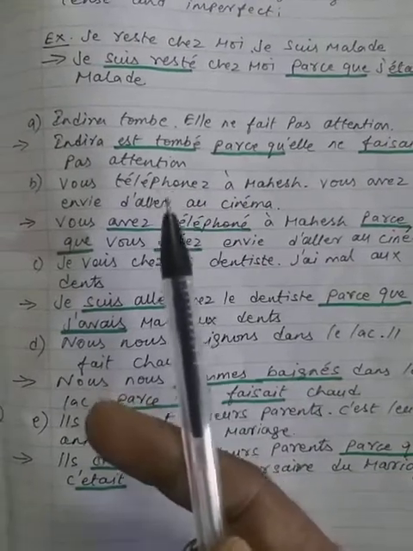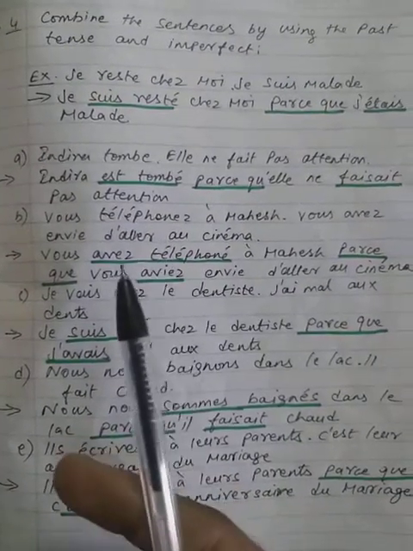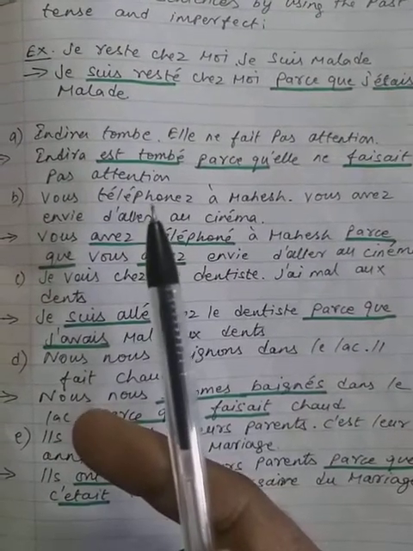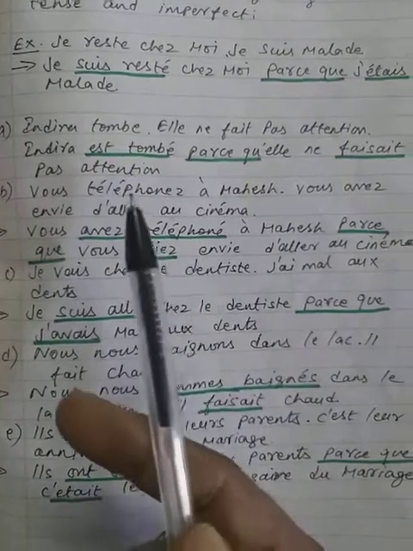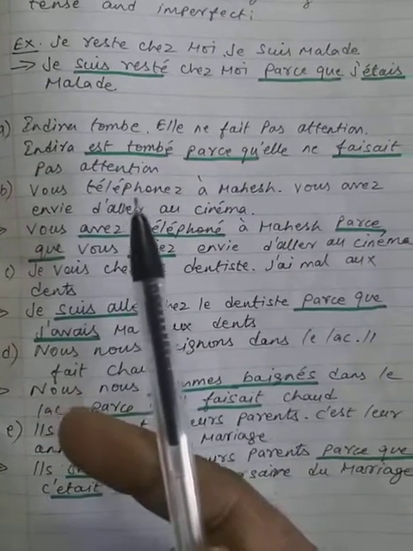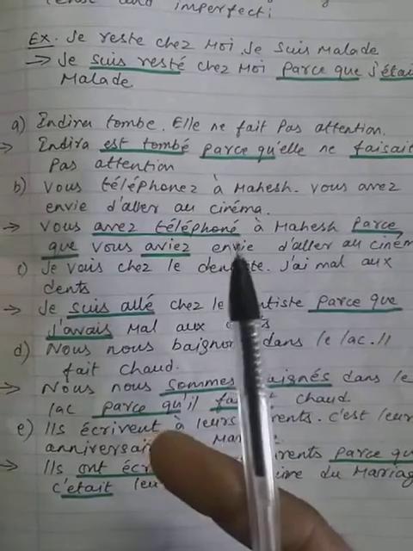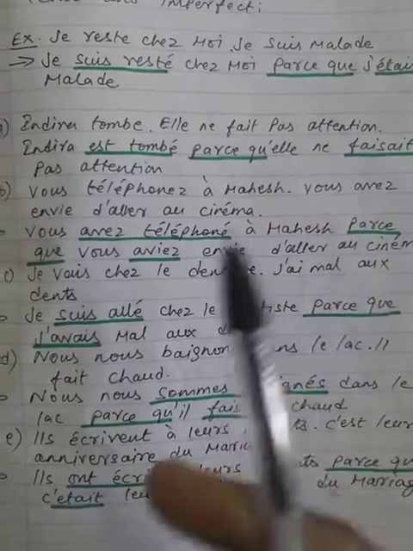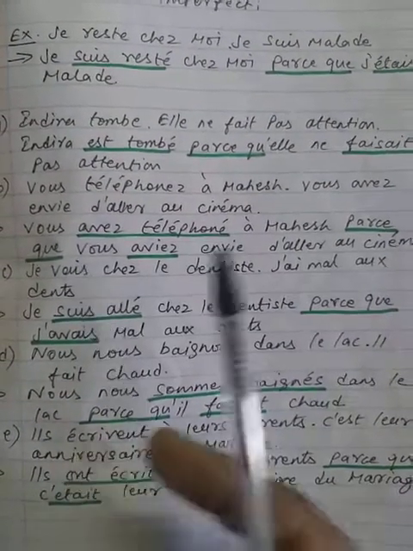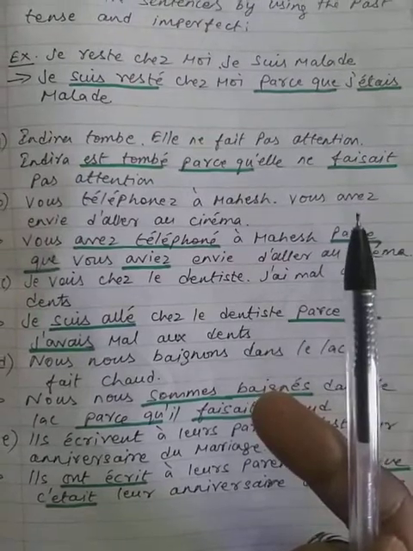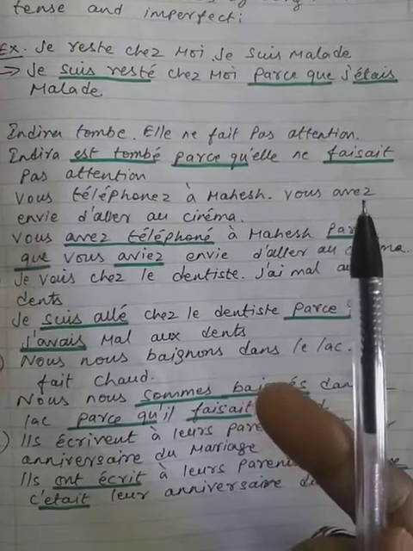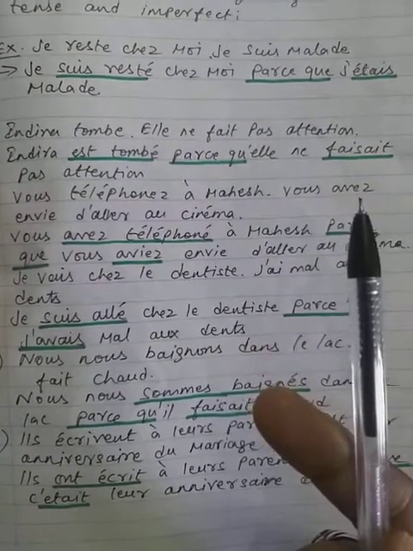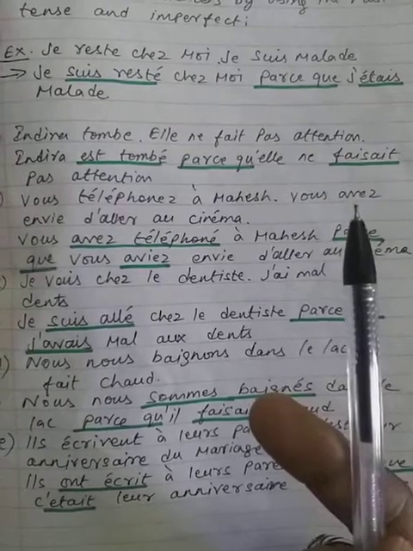Téléphoner is an ER verb. For téléphoner, the auxiliary verb is avoir. So avez is the auxiliary verb. Then ER verb, replace ER by é with accent, because téléphoner, T-É-L-É-P-H-O-N-E-R. Vous avez téléphoné à Magesh parce que. Write again the subject, vous. What verb is used here? Avez is the avoir verb. So you have to convert this into imperfect. Avoir verb, avons. How to do the imperfect? Take the nous form of the verb.